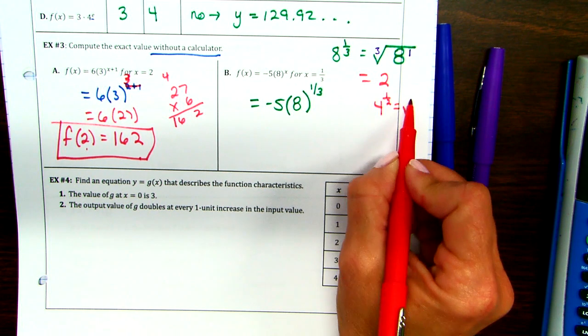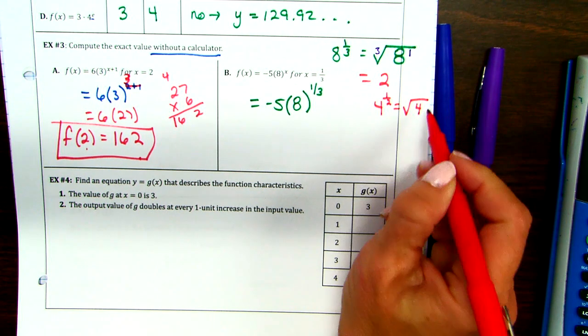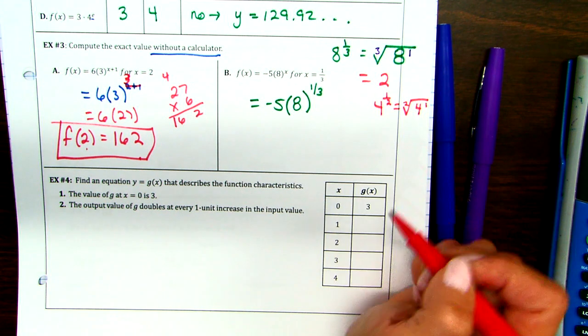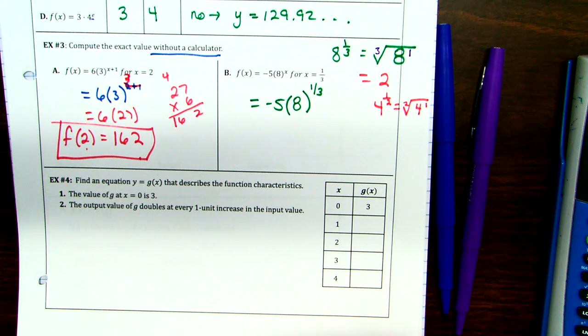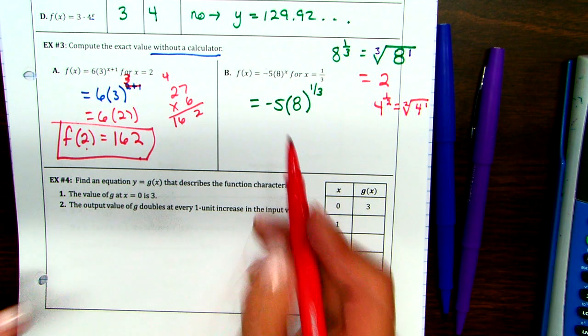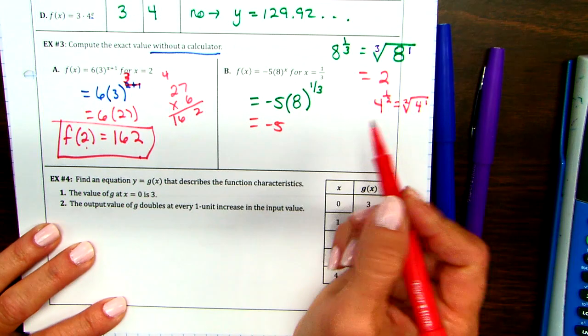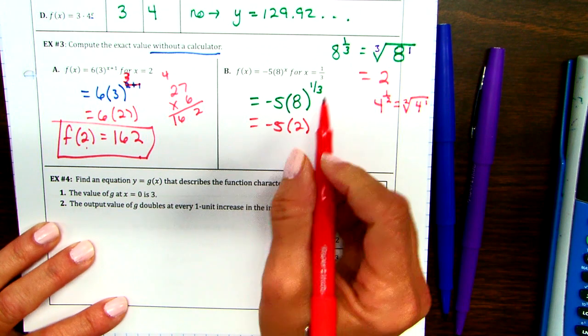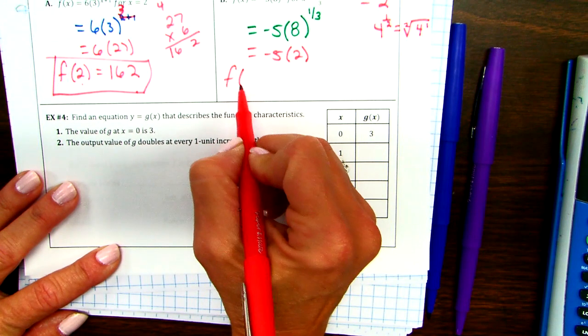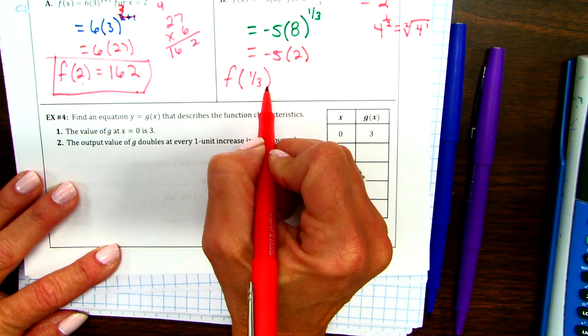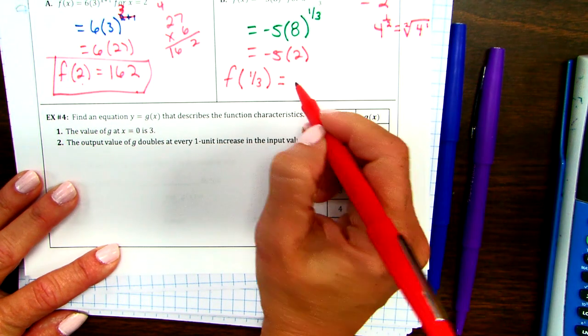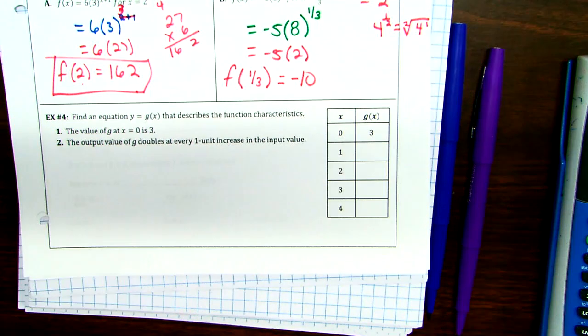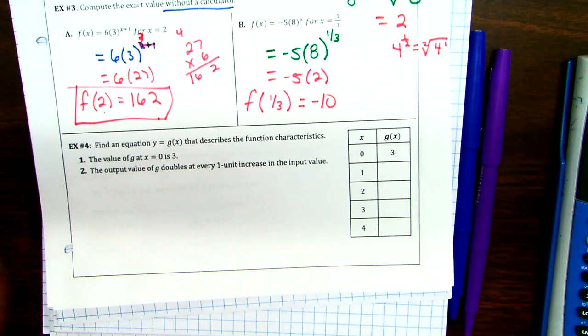Okay. Another really common one is a power of 1/2. Think about that. Make your radical. 4 goes inside, and that's a 1 and a 2 there. So it's the square root of 4, which is 2. Okay. So that's all that is. And the calculator would do that for you, but this is a without a calculator problem. So -5 times 2. So when x is 1/3, y is -10. Okay.